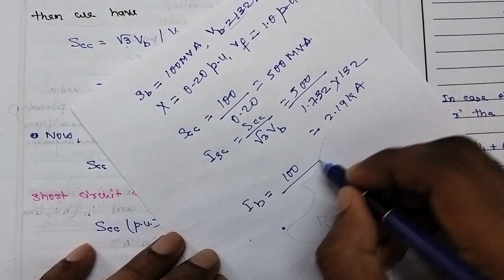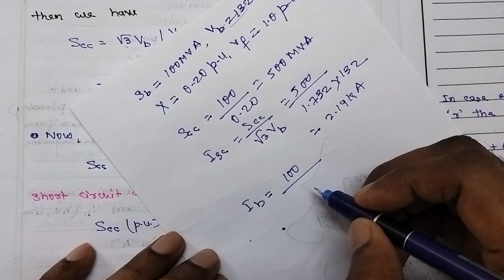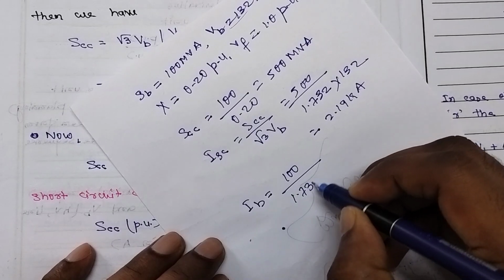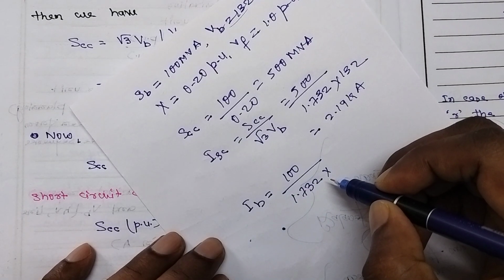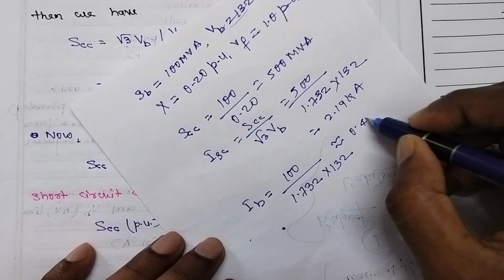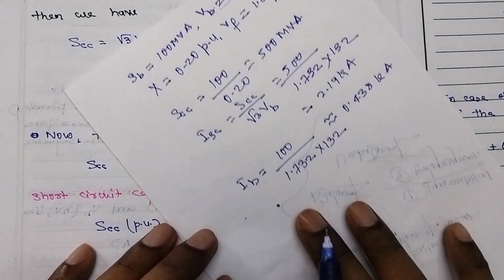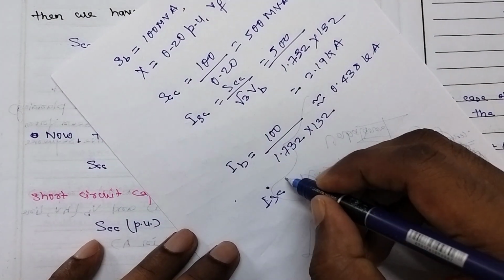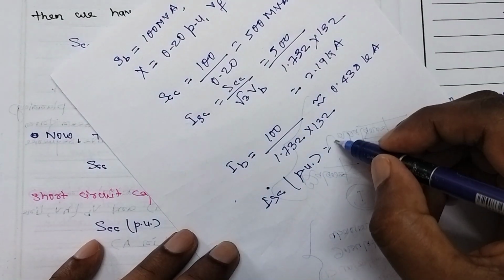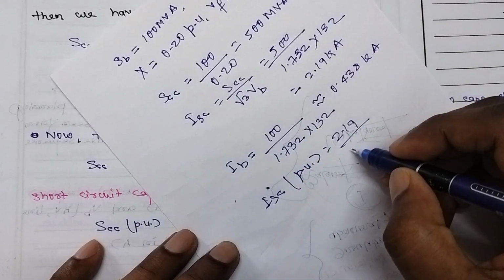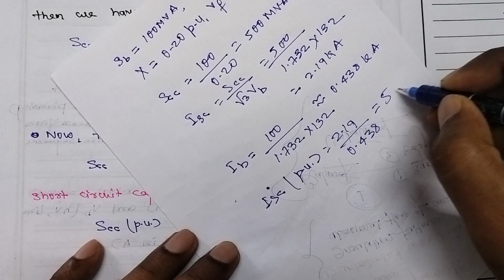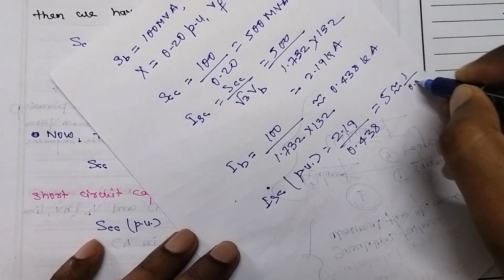So IB will be equal to SB, that is 100, divided by 1.732, the root under 3 value, into 132 into VB. So we'll get, in round figure, 0.438 kilo ampere. So ISC in per unit will be equal to the ISC value, 2.19, divided by IB 0.438. It will be equal to round figure 5, which is also equal to 1 by 0.20.